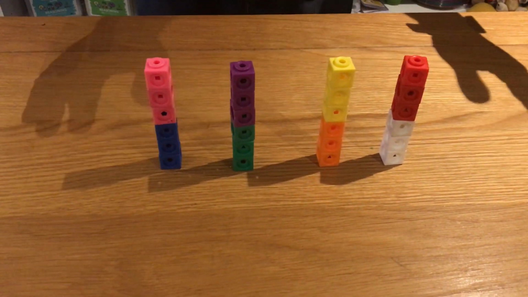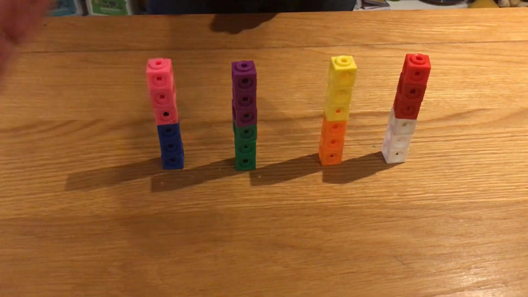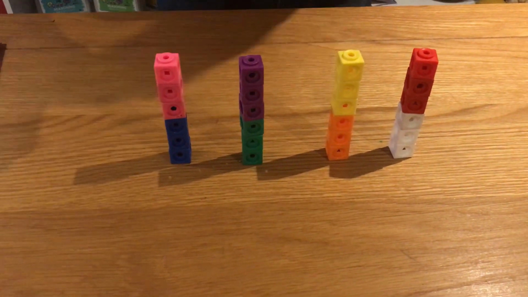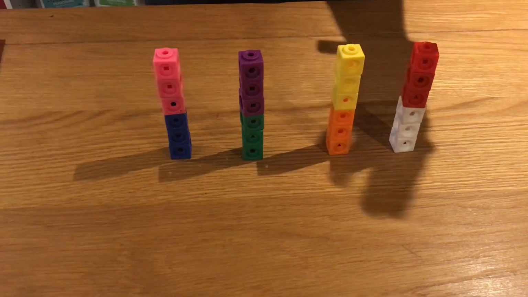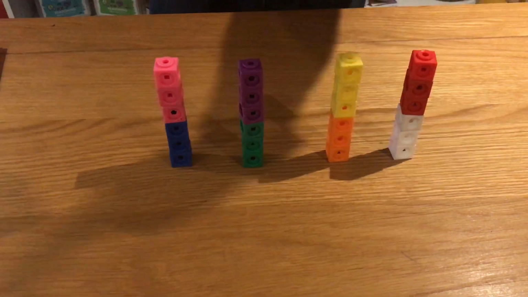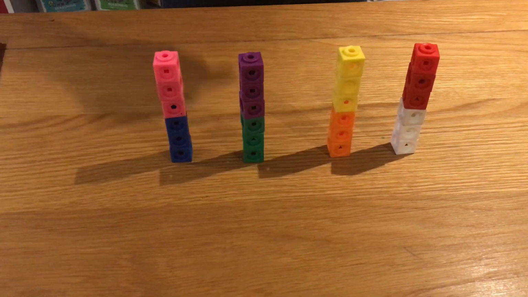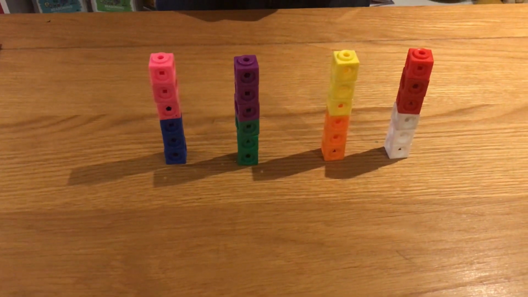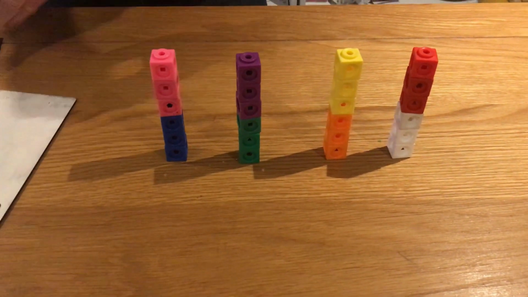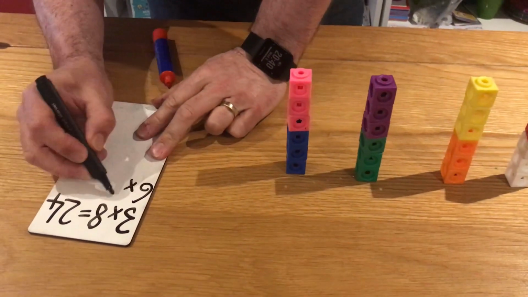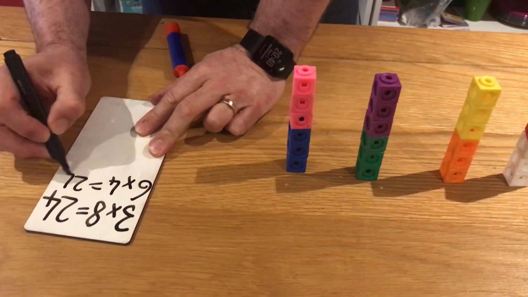So we started with 3 multiplied by 8. We've now doubled the amount in each tower, but we've halved the number of groups. We've ended up with the same total because we've got the same amount. We've still got 24, but we've now got 6 times 4 equals 24. So I'm just going to record that and we'll see what happened. 6 times 4 equals 24.